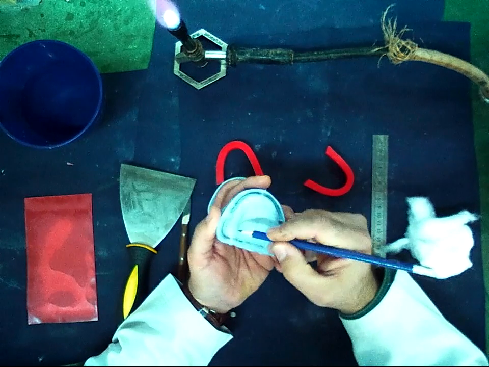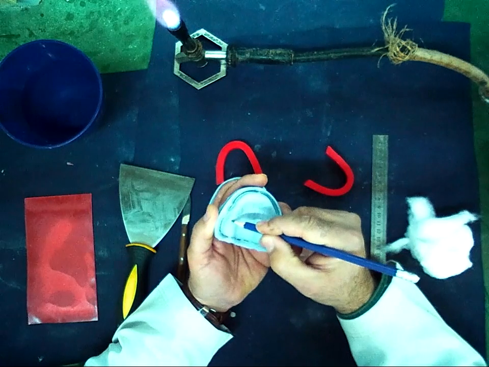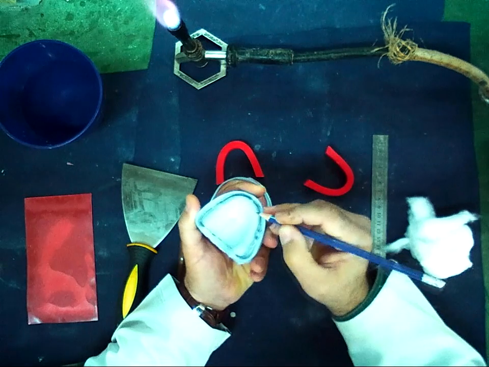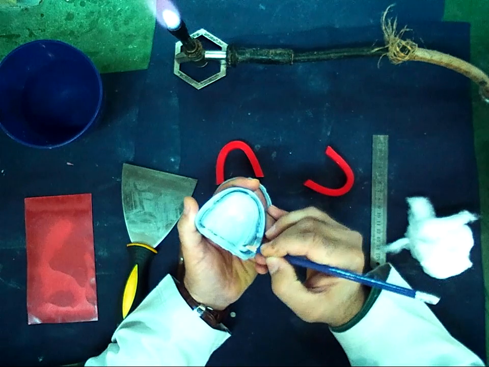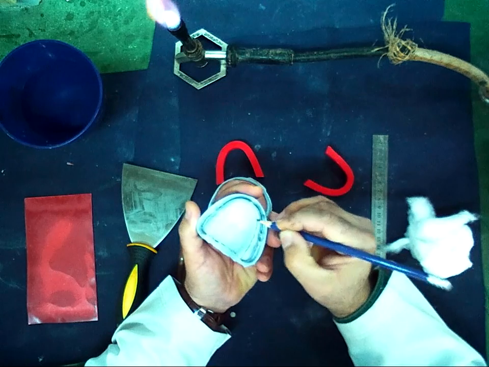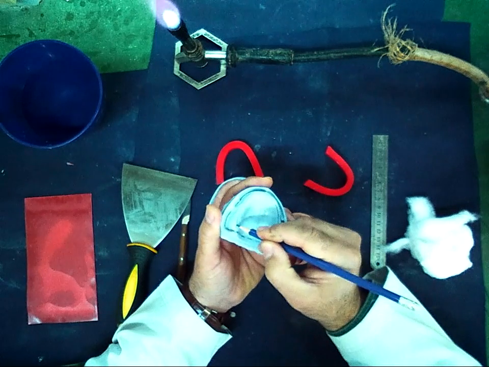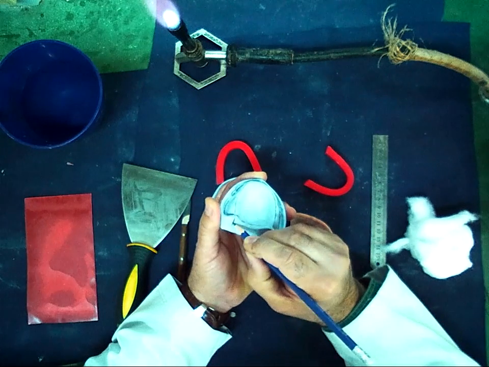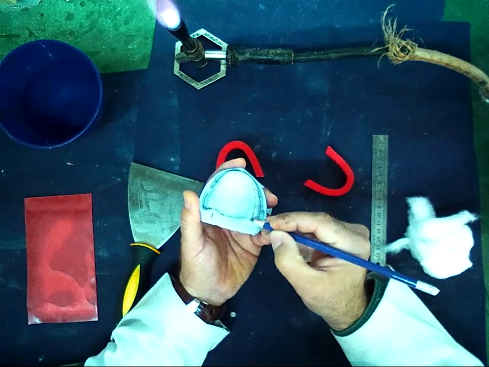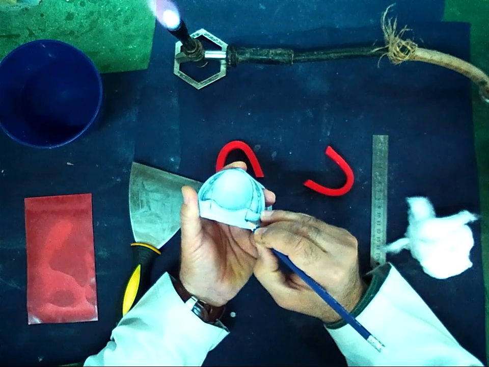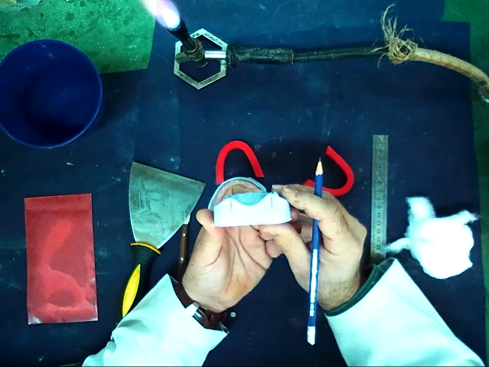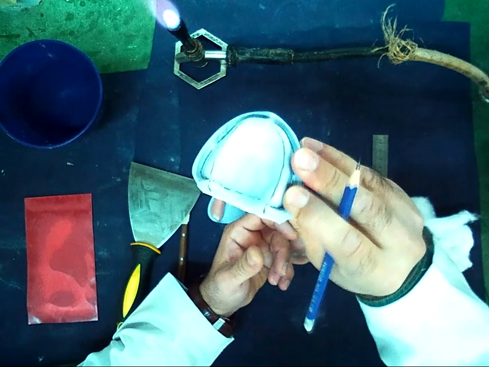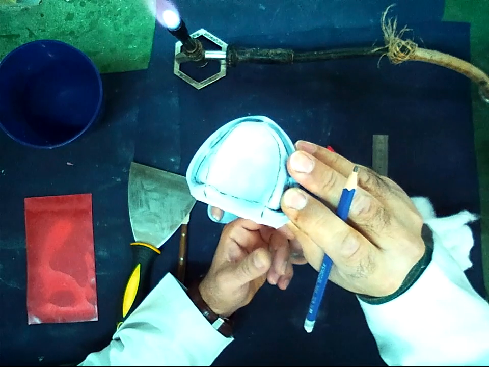The first line, I must draw a line bisecting the alveolar ridge in the center of the alveolar ridge, and continue this line to the posterior part of the cast, in the middle of the alveolar ridge. This is the first line.